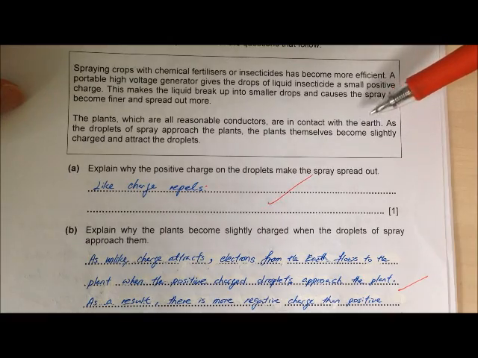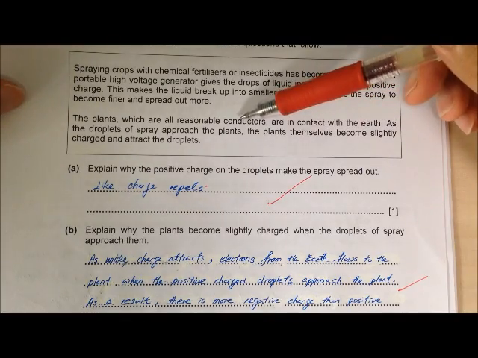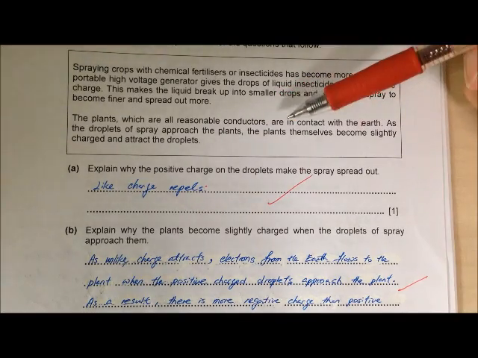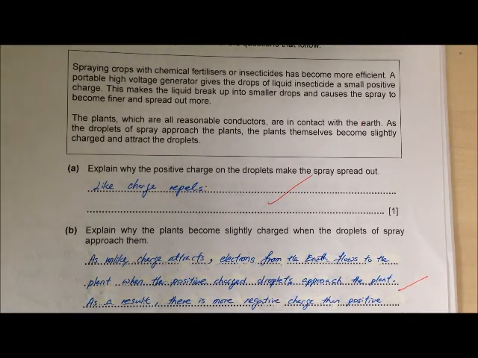So this statement indicates that when the positive charge is brought near to the plant, the plant, like a conductor, will start drawing electrons from the earth and bring them towards the region where the positive droplets are near. So as a whole, it will have an excess negative charge.